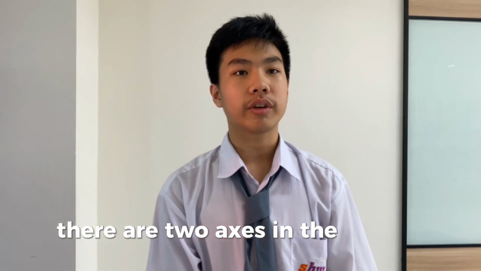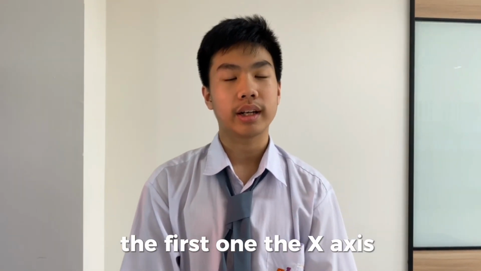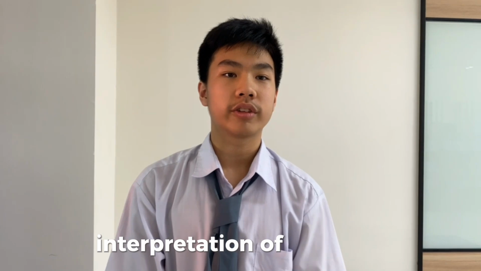There are two axes in a velocity time graph. The first one is the axes. The x-axis represents time. The y-axis represents velocity. The second one is the interpretation of the graph.